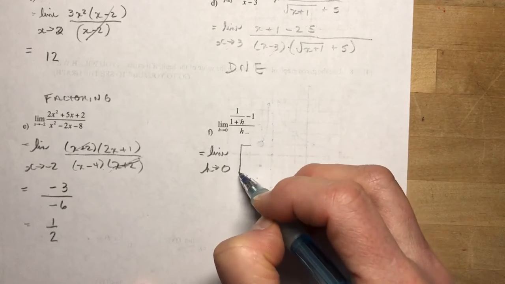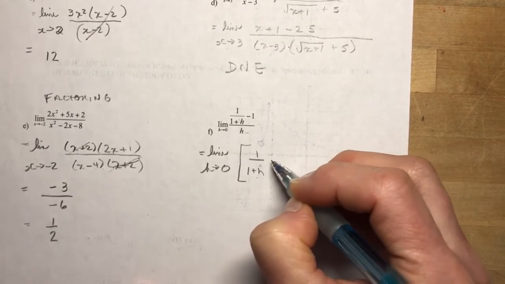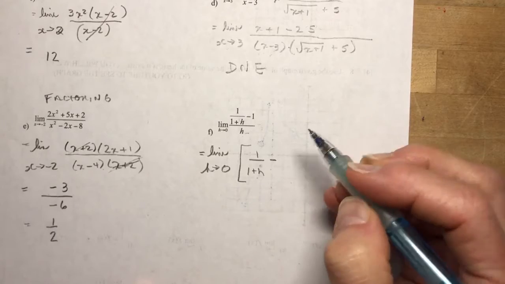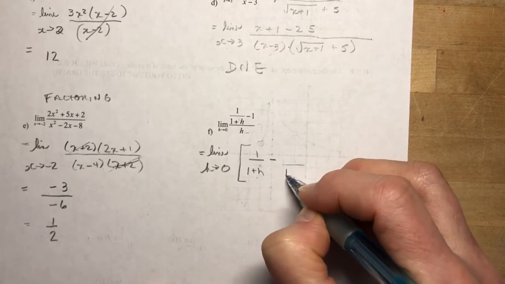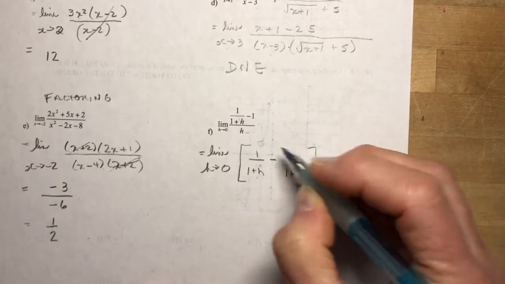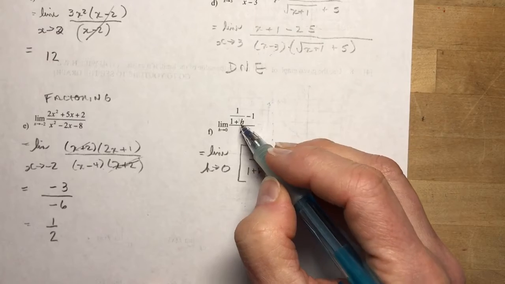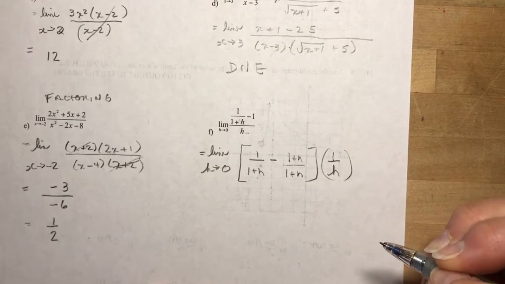So I'm going to write this as 1 over 1 plus h minus. Now I'm going to make a common denominator over here. So I have 1 plus h and 1 plus h. And then again, because I don't like this over this over this, I'm going to multiply by 1 over h over here just to make my life easier.